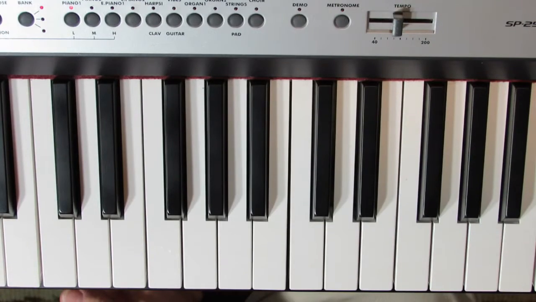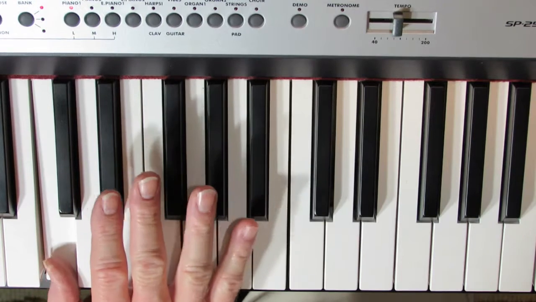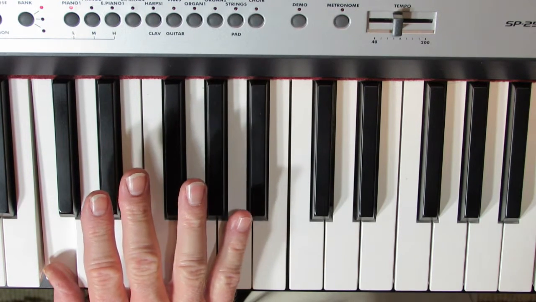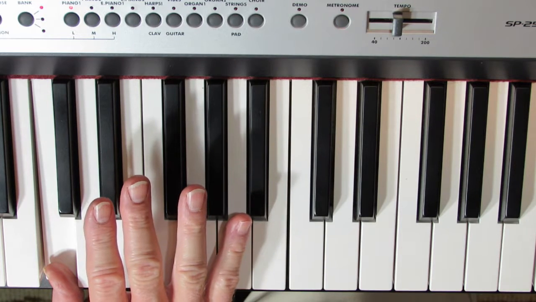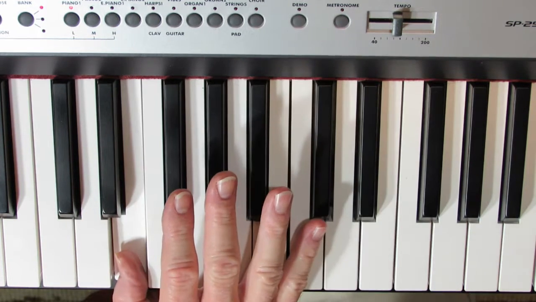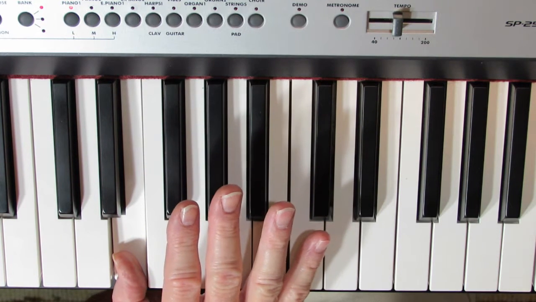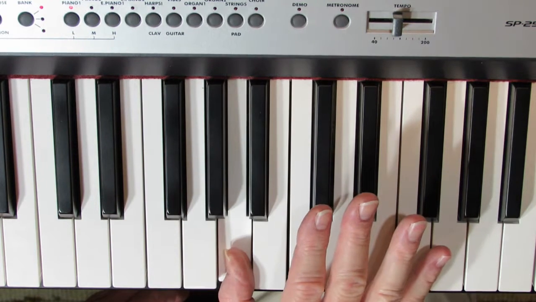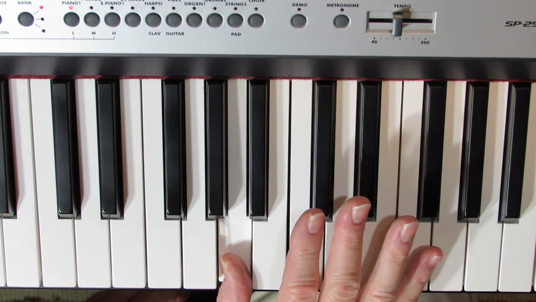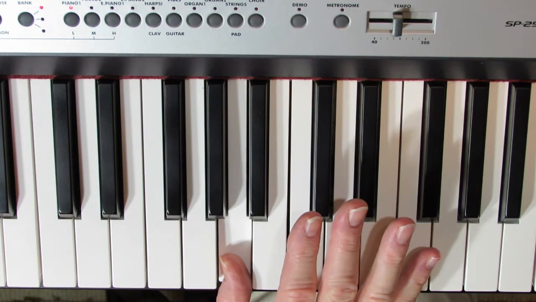The first thing I need to do when I'm playing rhythm piano is to be able to locate the root of my chords. For this particular example, we're going to be using a tune called All of Me, and my first chord is a C6. So what I need to do is to be able to locate the C, which is going to be the bass note of the chord. In this particular case, I'm going to use middle C. The next chord is an E7, so I need to be able to locate the E, the root of the E7 chord. The next chord is an A7. I need to be able to locate the A, which is going to be the root of the A7 chord. The next chord is a D minor 7, so I need to locate the root, which is going to be a D.